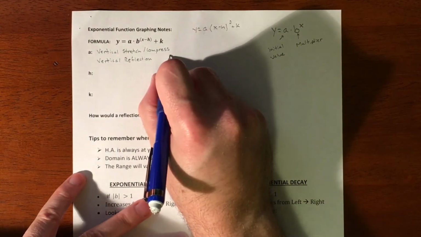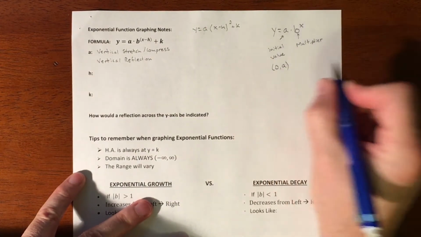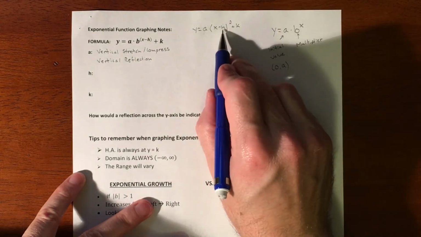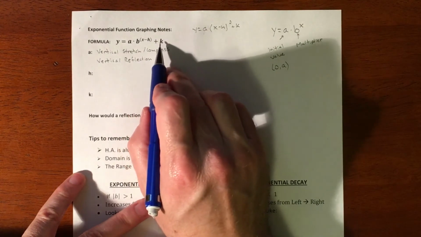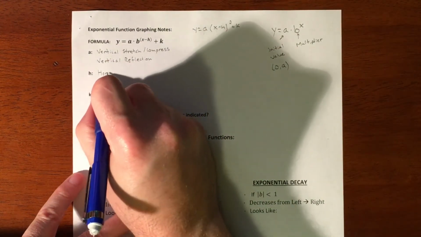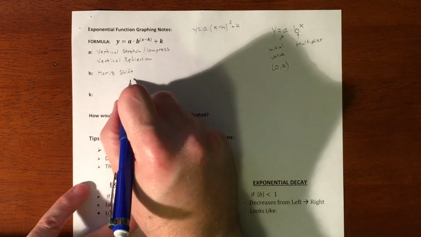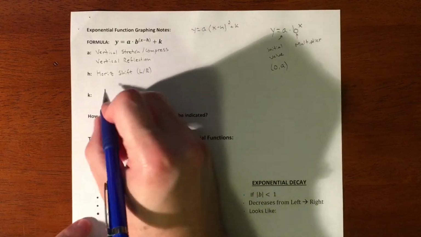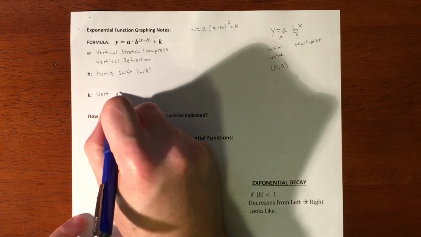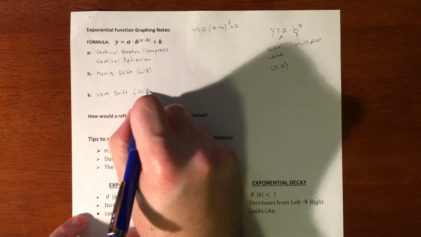Your initial value on this is always (0, A). That's where your graph starts. As opposed to this, where your graph starts at (0, 0) and then you shift left and right, up and down, you're going to start at (0, A) and then shift left or right, up or down. So your H is a horizontal shift, so left and right. And then your K is a vertical shift, so we're looking at up or down.